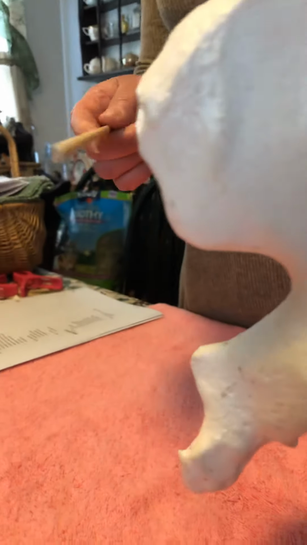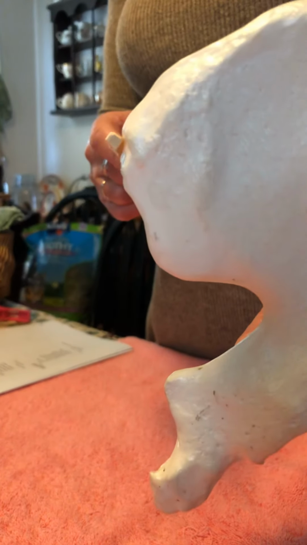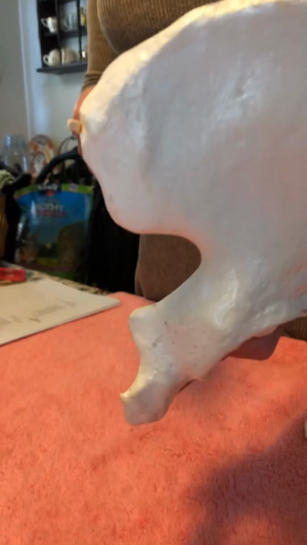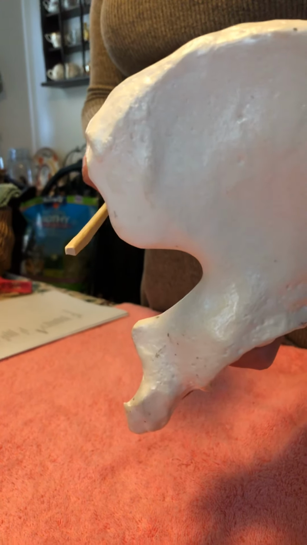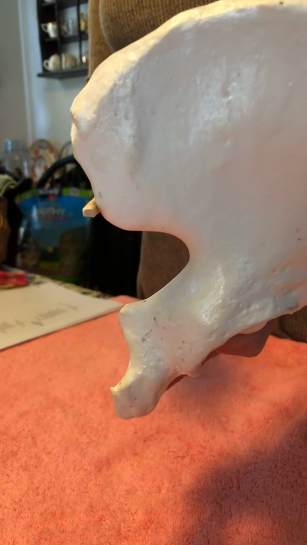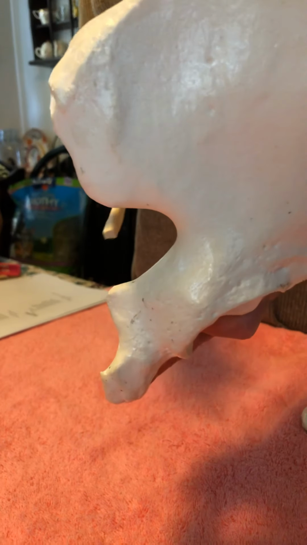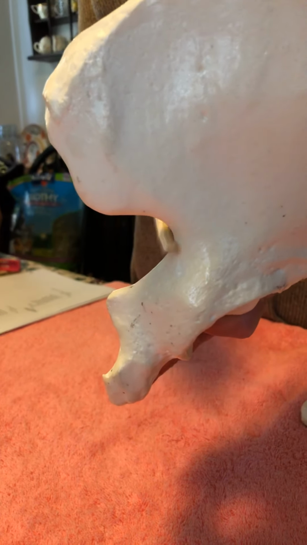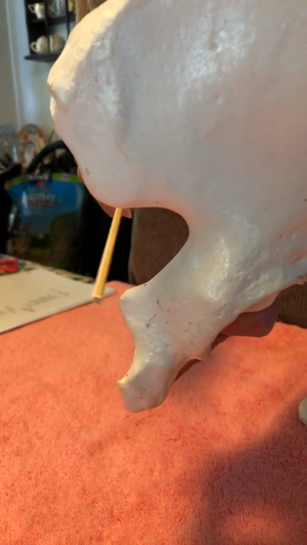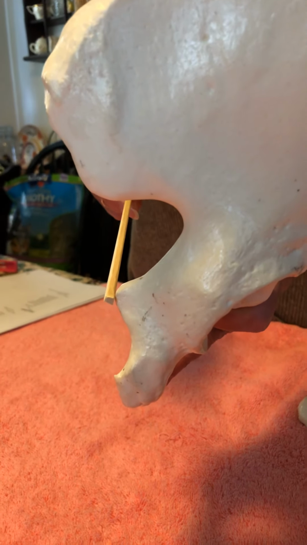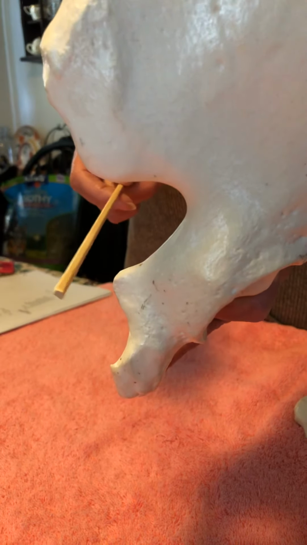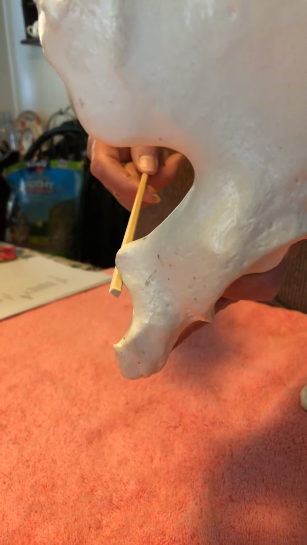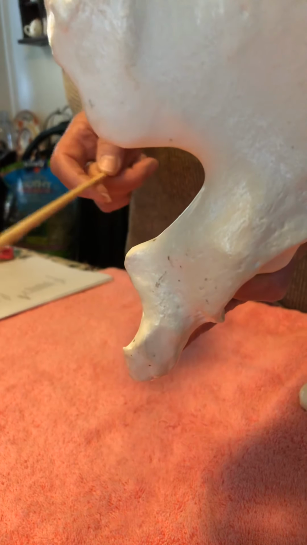Back here we have the posterior superior iliac spine, the posterior inferior iliac spine. We're going to go down into the greater sciatic notch. The greater sciatic notch leads us down to the ischial spine. The ischial spine leads us down into the lesser sciatic notch.